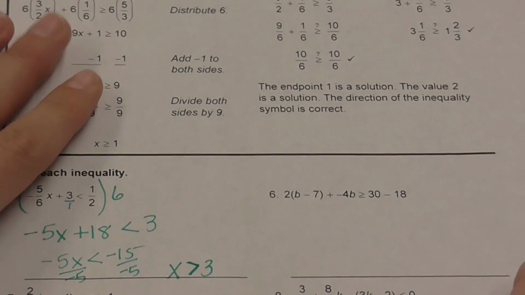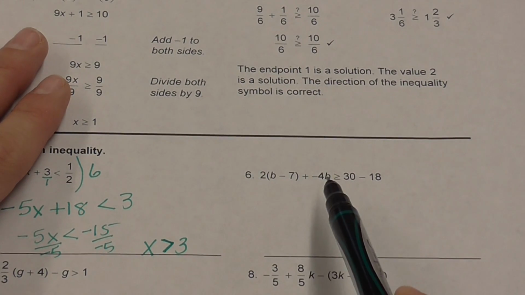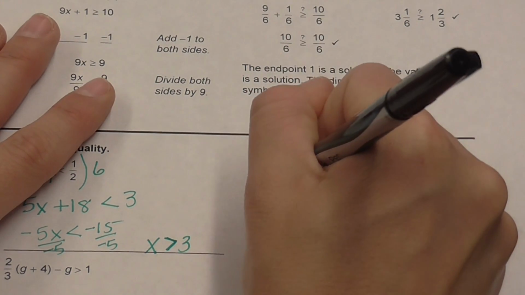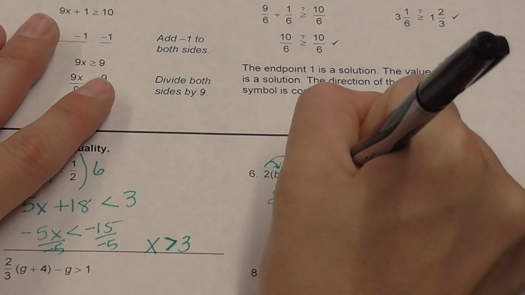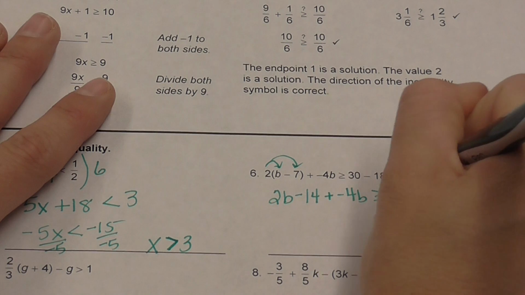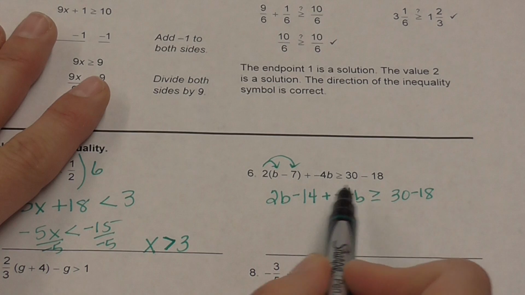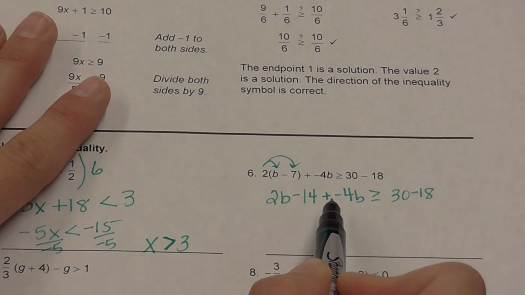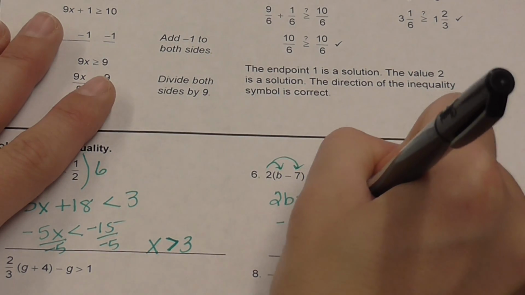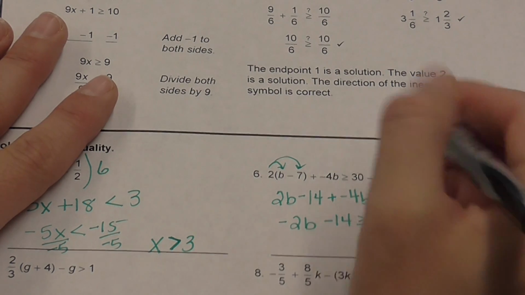So with this problem, I don't have any fractions, thank goodness, but I've got all this distribution that has to be done, the combining of like terms. This is no different than the equations you were doing before. So 2b minus 14 plus negative 4b is greater than or equal to 30 minus 18. Now that I've got the distribution taken care of, I'm going to combine like terms on both sides. So 2b plus negative 4b is going to be negative 2b minus 14 is greater than or equal to, and then 30 minus 18 is 12.